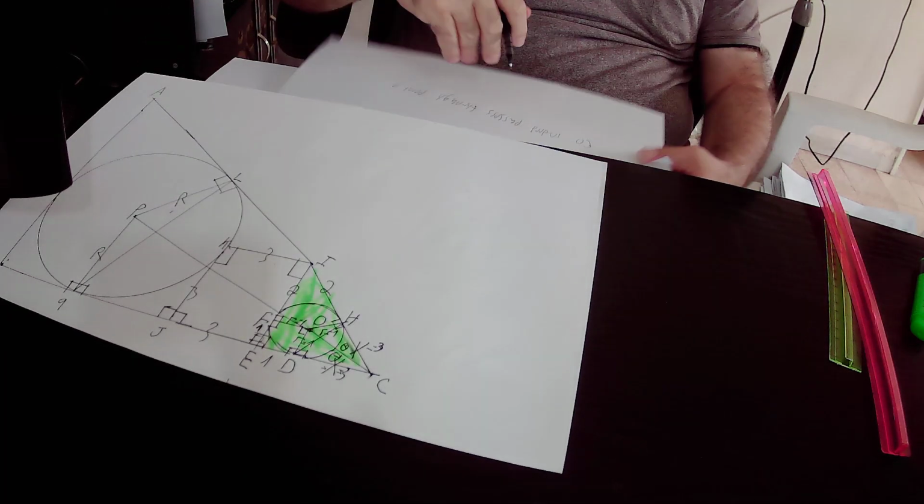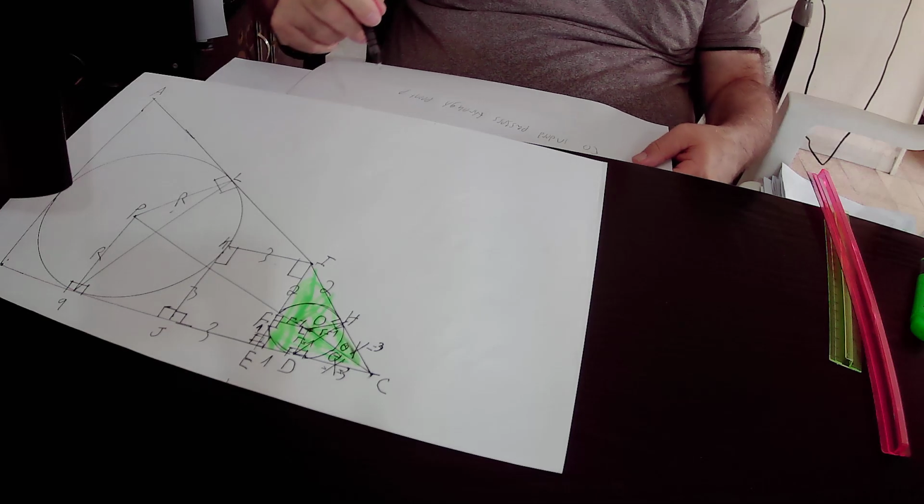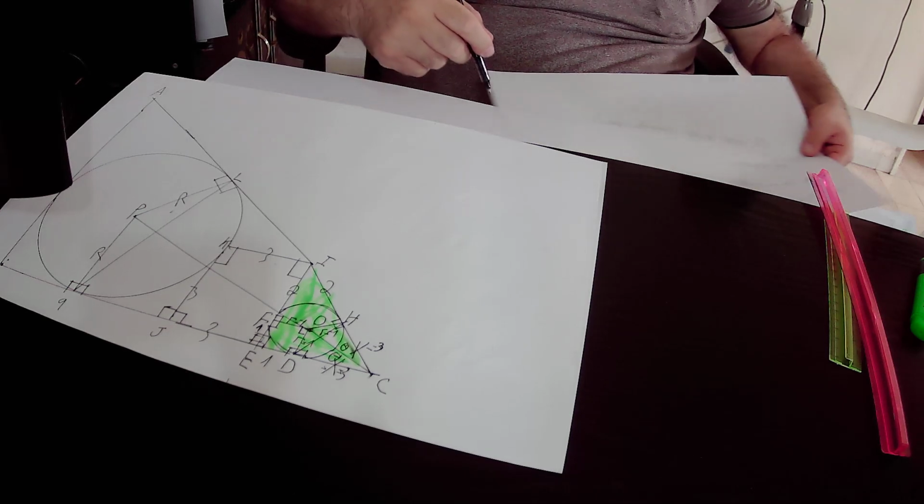Here, CO passes through point P. So we finished with the proof.